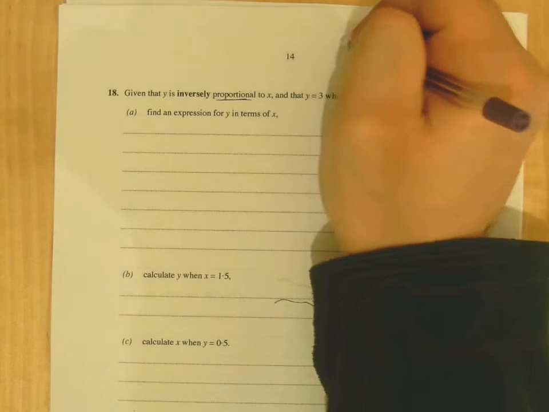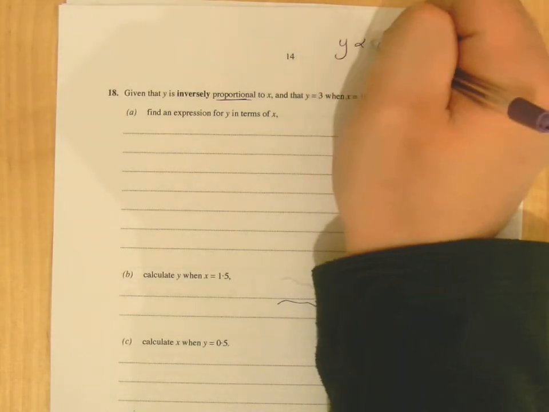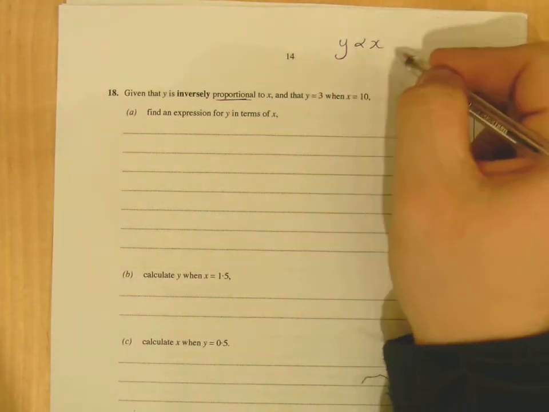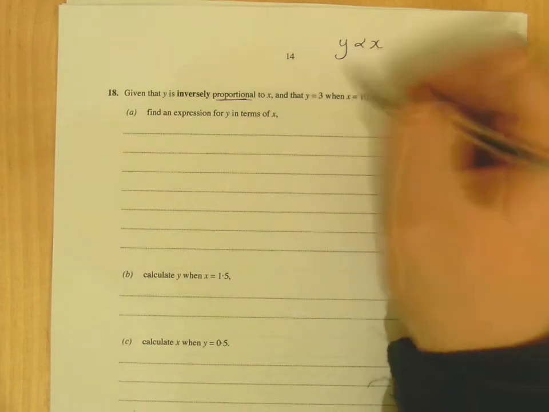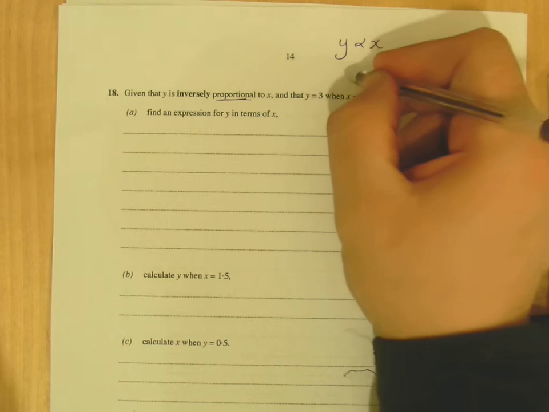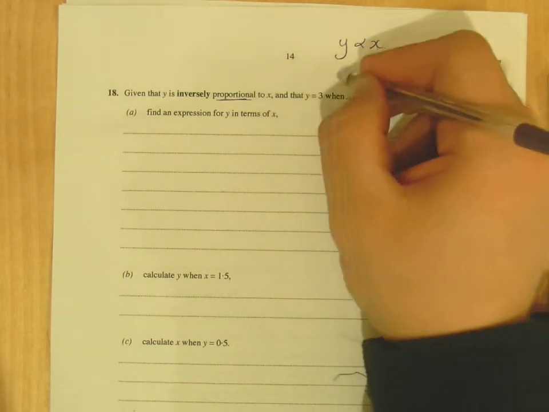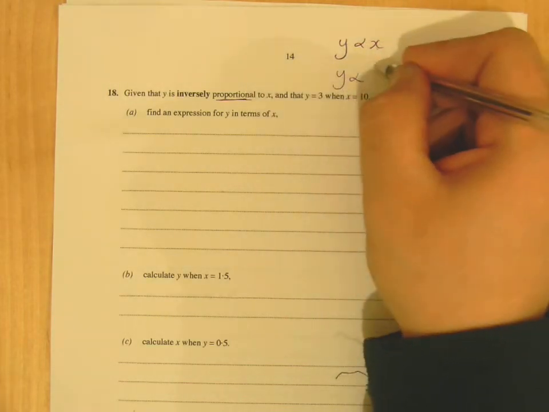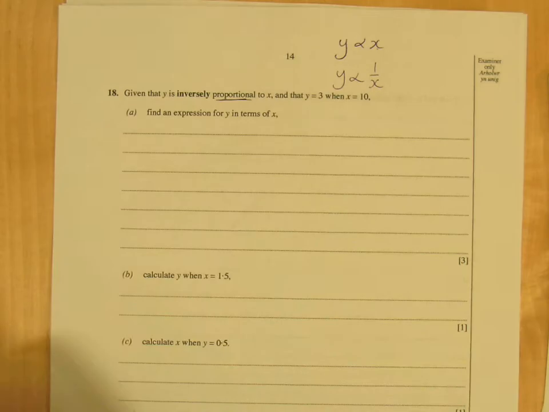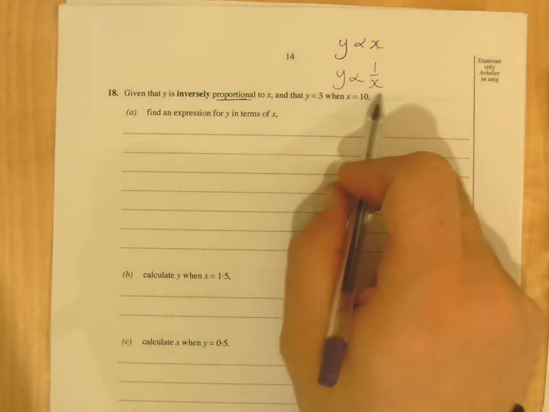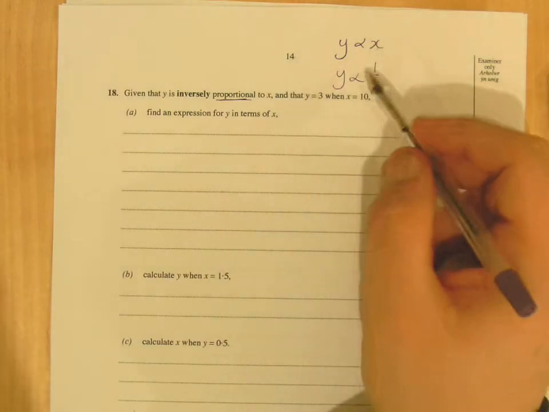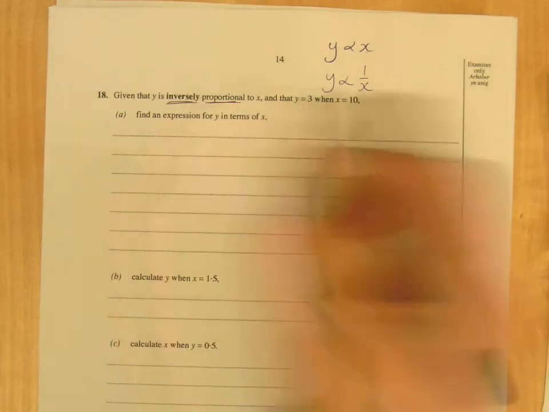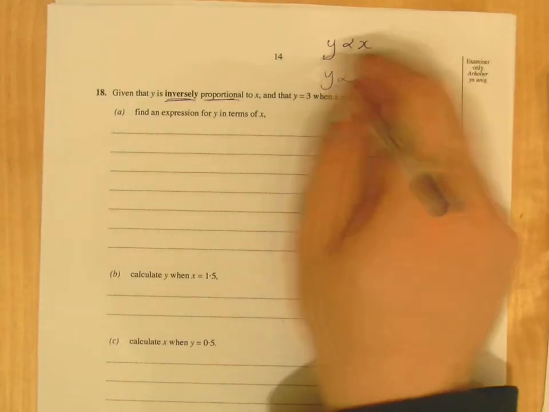Now, if something was proportional, we would write this: y is proportional to x. In other words, as x increases, so does y. As x grows, so does y. But when something is inversely proportional, we write it like this: 1 over x. So as x increases, y actually decreases, and vice versa as well. So when you see that word inversely, you've always got to write it as 1 over x.